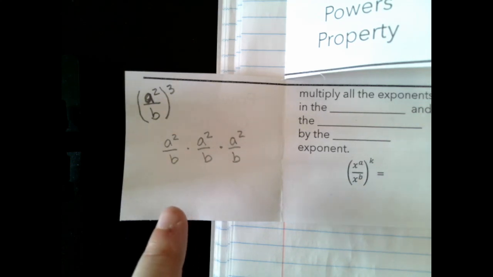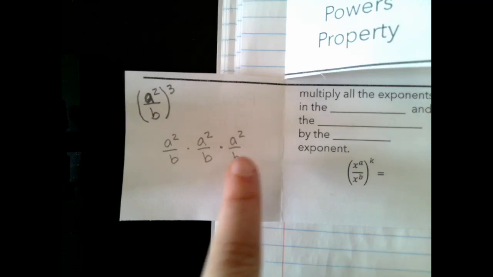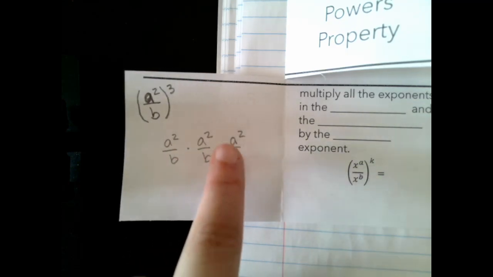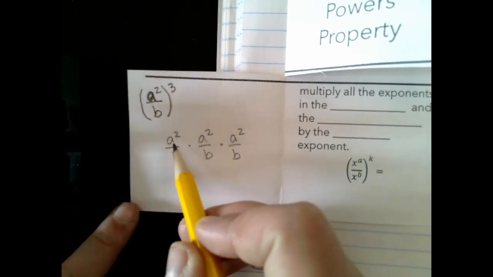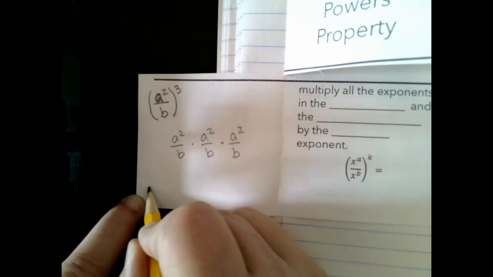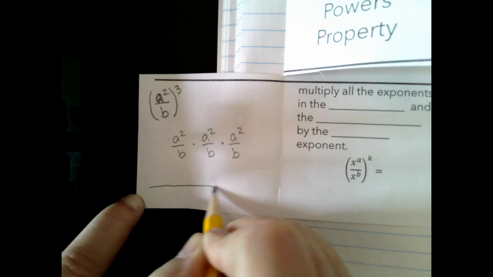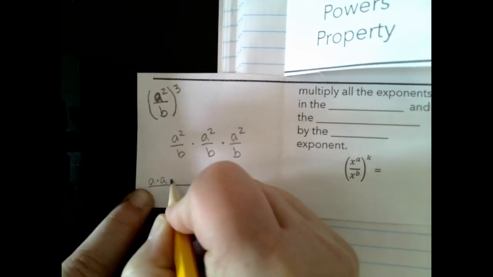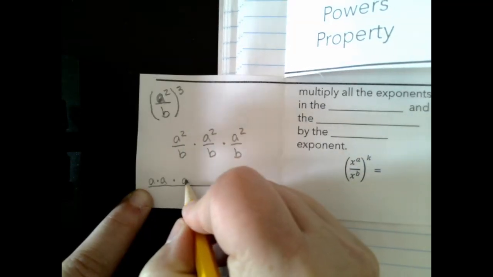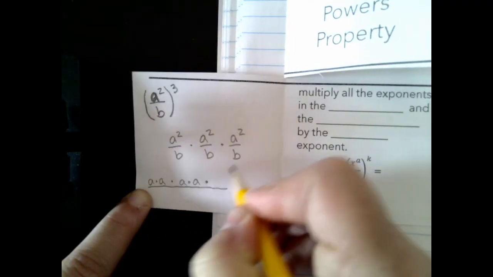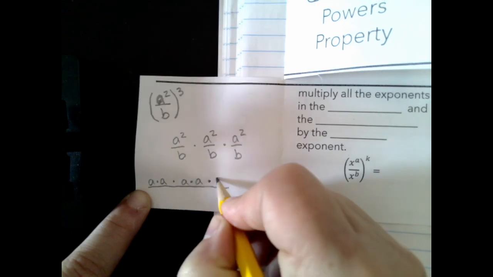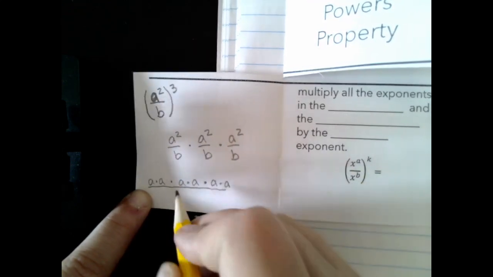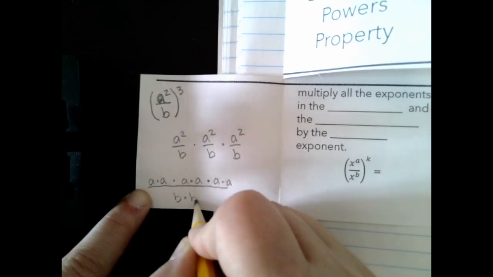Now, when we multiply fractions, we multiply straight across. So when I have a squared over b times a squared over b times a squared over b, I'm really multiplying our numerators together. So what does a squared actually mean? A times a. So I have a times a, times a times a, times a times a. And on the bottom, I really have 1, 2, 3 of those b's, so b times b times b.